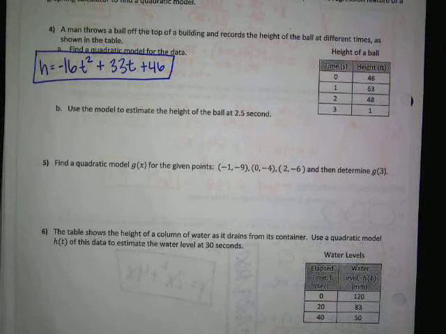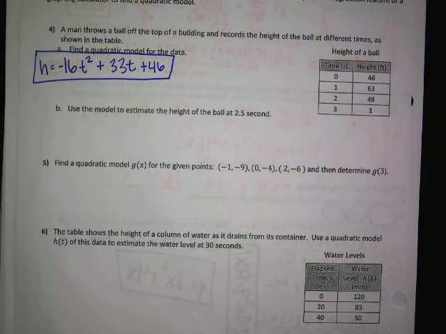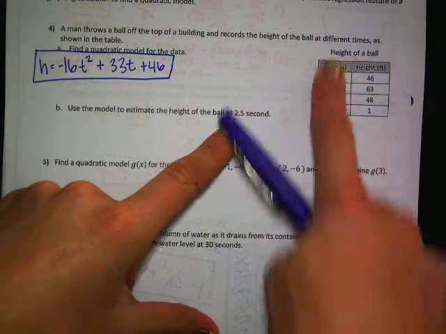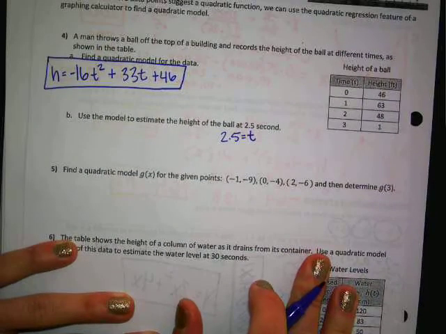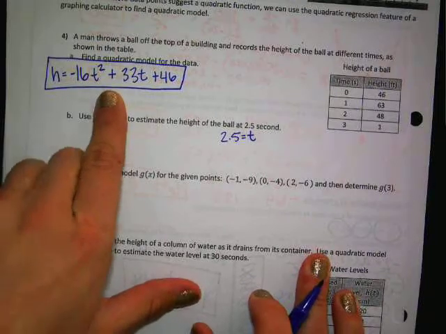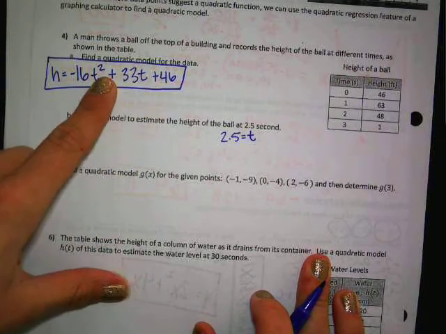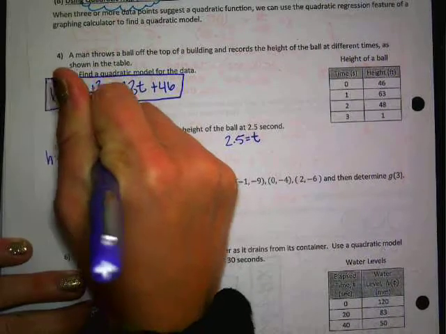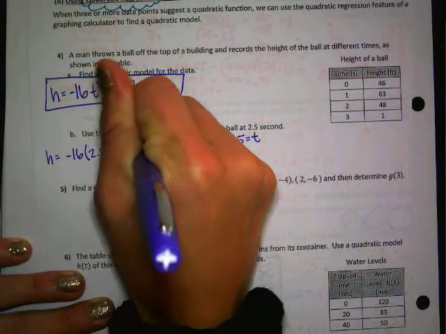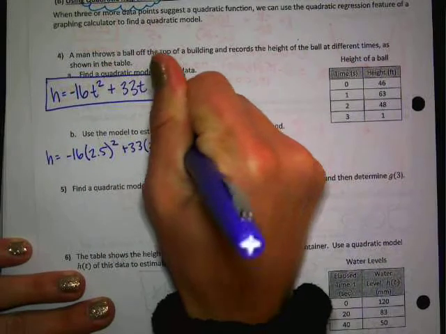Part B says use the model to estimate the height of the ball at 2.5 seconds. So 2.5, is that the T or the H? The T, right? Because seconds is time. So 2.5 is the T. So all I have to do is come up to my function and plug it in for T. So H is going to equal negative 16 times 2.5 squared plus 33 times 2.5 plus 46.